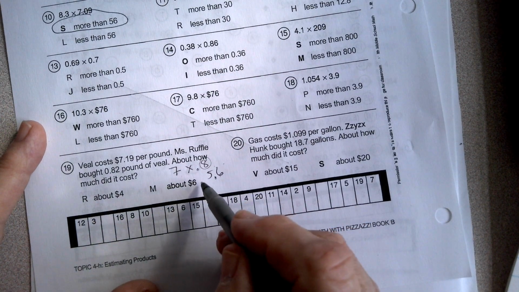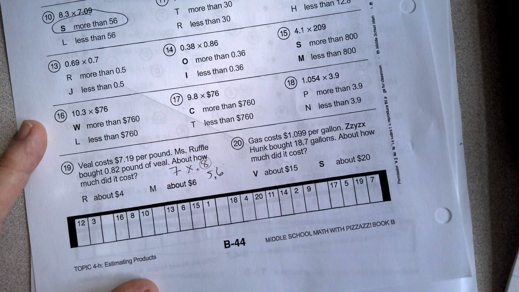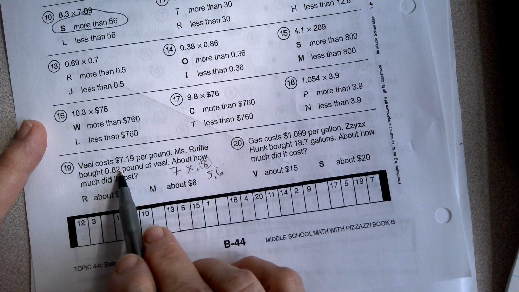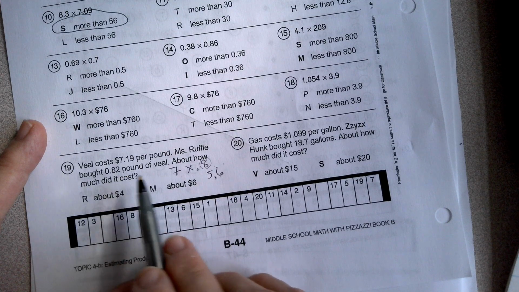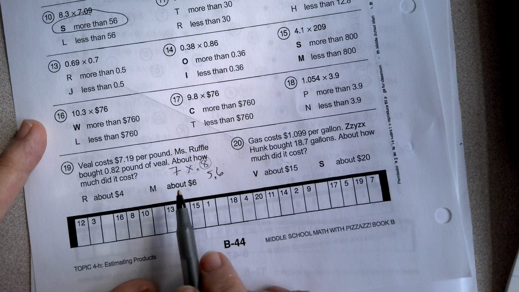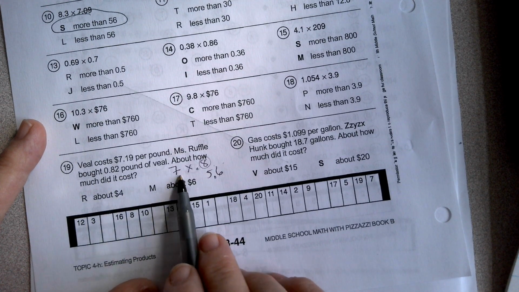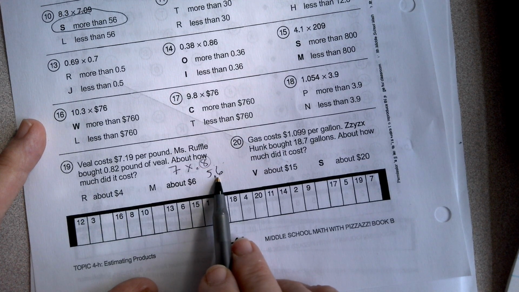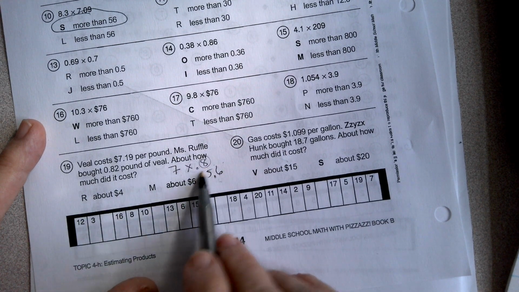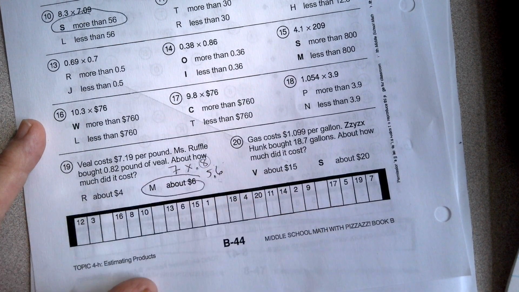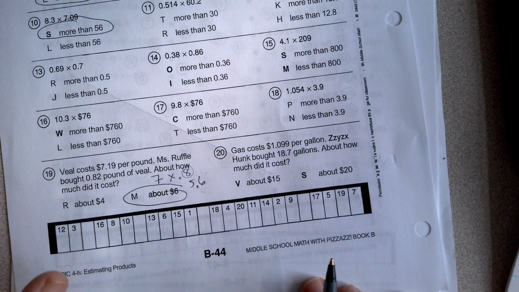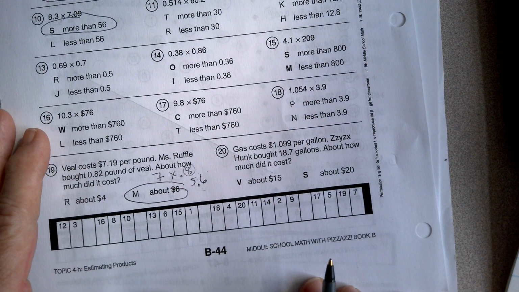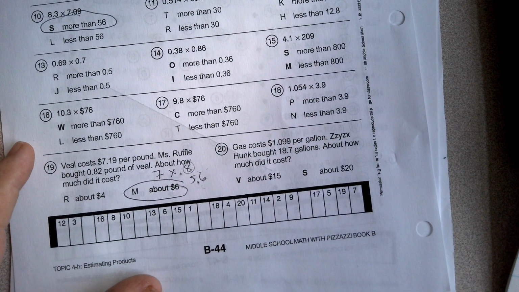Closer to 6. And because I rounded down, okay, this is important, because I rounded down on both of these, my answer will be lower than the real answer. If I round down and down, this is a little bit less than my real answer. So my answer is going to be greater than that. Do you kind of have the idea what you're going to do?